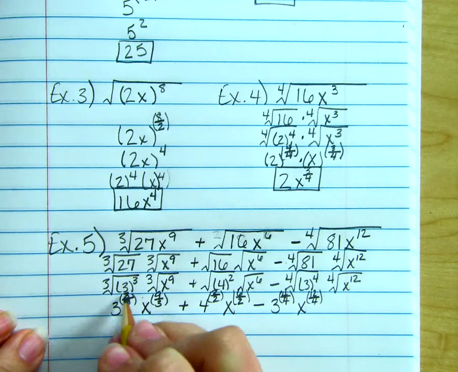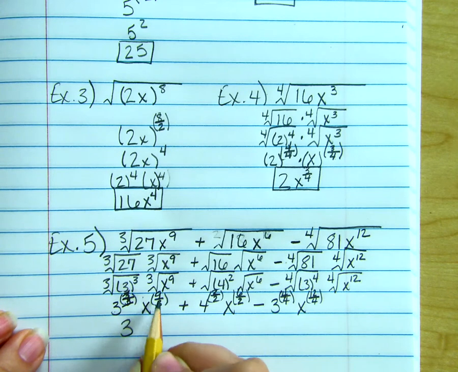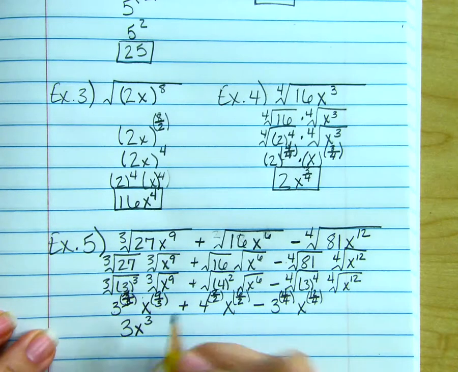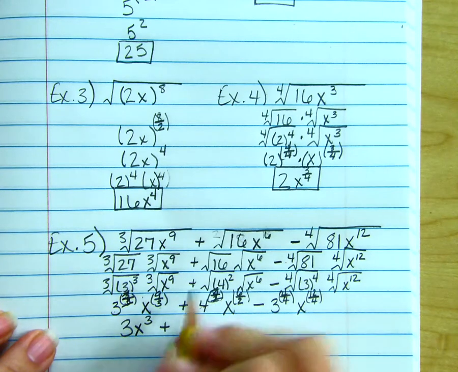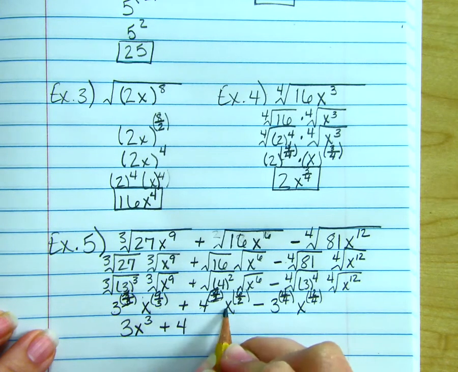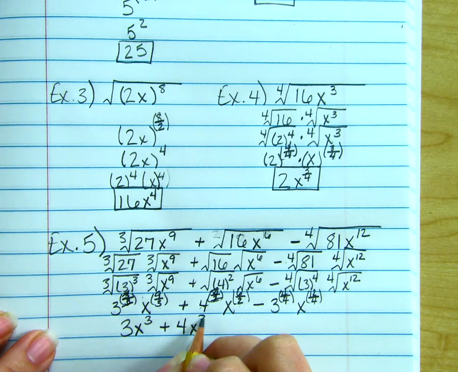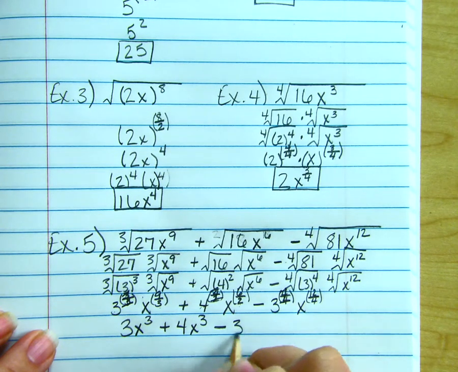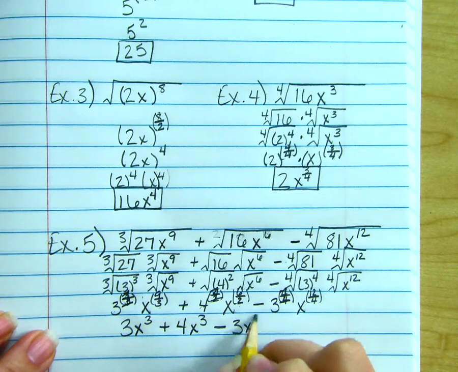3 over 3 is 1. So 3 raised to the first power is 3. X raised to the 9 over 3. Well, 9 divided by 3 is 3, so that's x cubed. Plus 2 over 2 is 1, so 4 raised to the first power is 4. X raised to the 6 over 2. Well, 6 divided by 2 is 3, so that's x cubed. Minus, again, I have a 1, so I get 3. And 12 over 4 is 3, so I have x cubed.